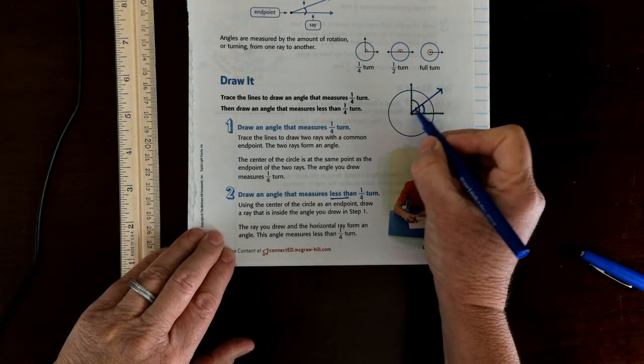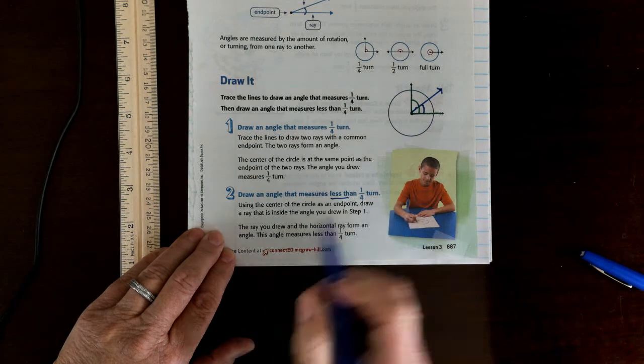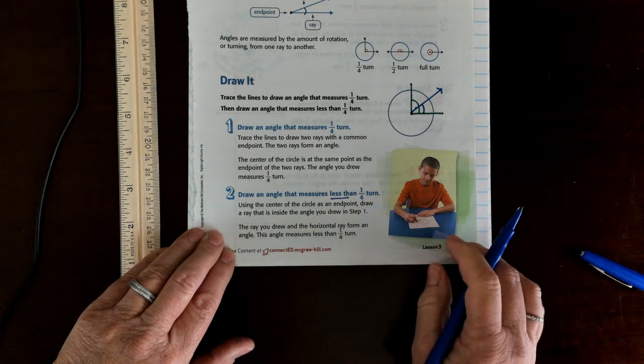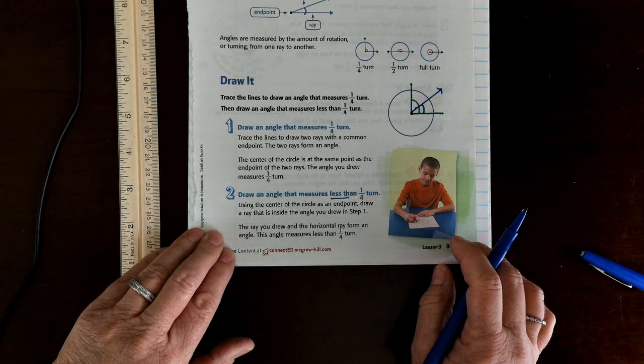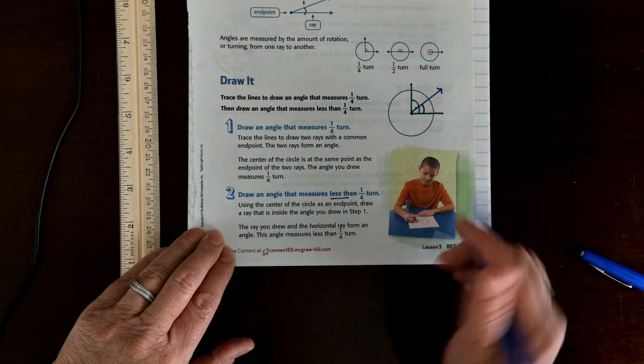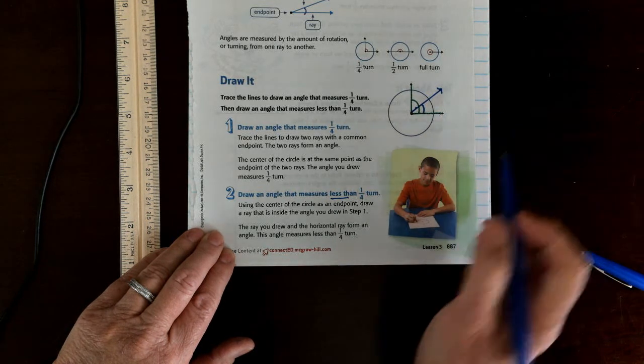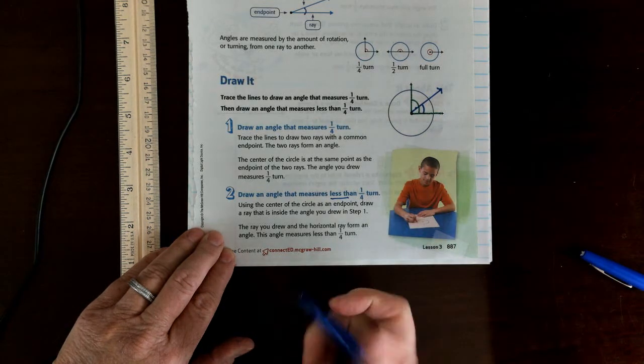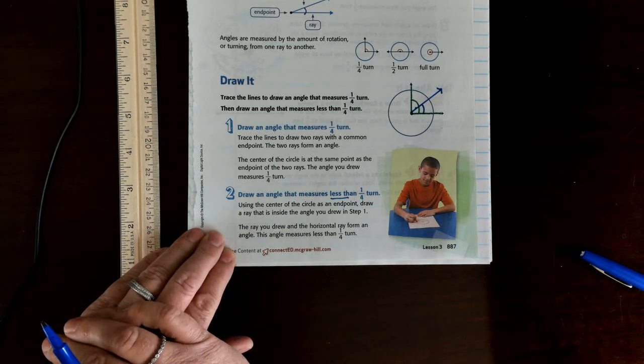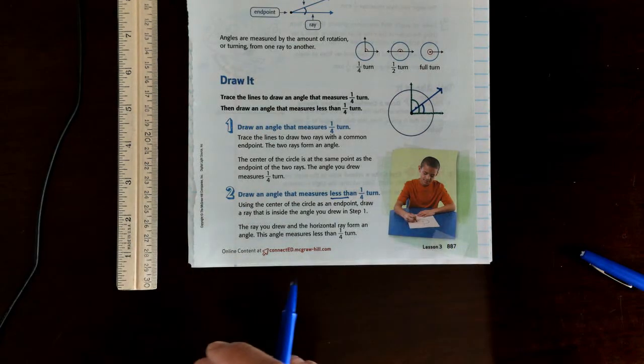Okay, and that's what we did right here. Using the center of the circle as an endpoint, draw a ray that is inside the angle you drew in step 1. And we went ahead and we did that right there. The ray you drew and the horizontal ray form an angle, this angle measures less than a quarter turn. So you can see that here.